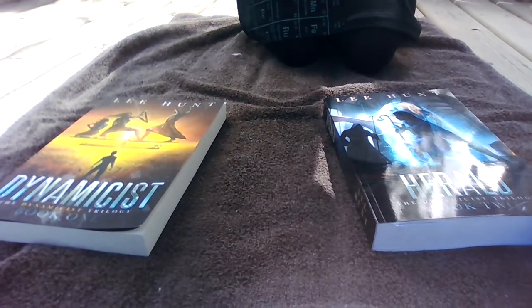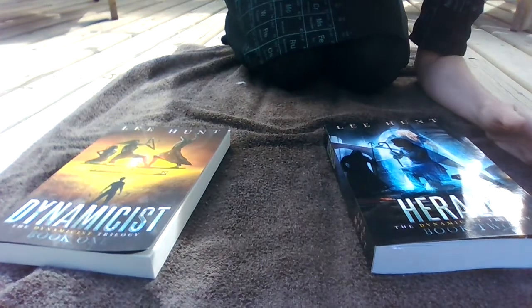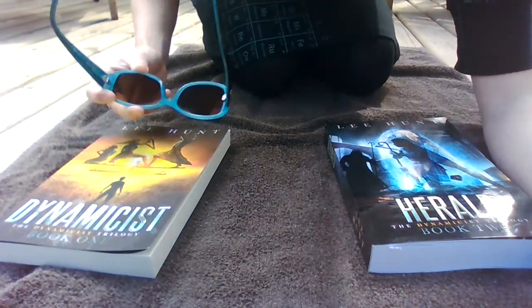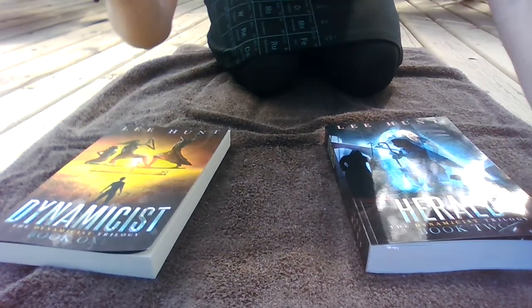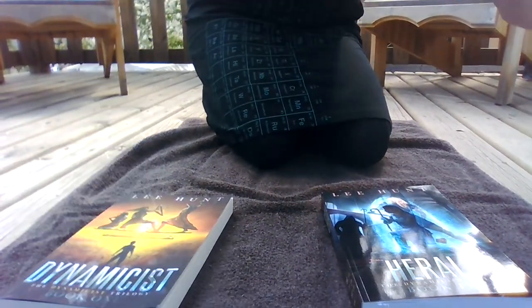And I've got on a towel here so they don't get dirty on the deck. My dog gets muddy in the backyard and runs all over the deck. All right, can you guys see the books okay? Yeah, I hope so.